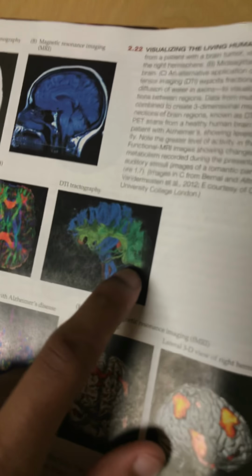And then we have DTI tractography, my bad. It basically makes the visual connections made from white matter, so picture all of these connections of the white matter. So that's pretty cool.